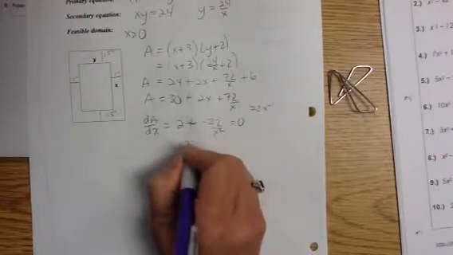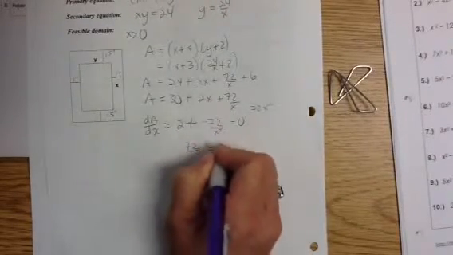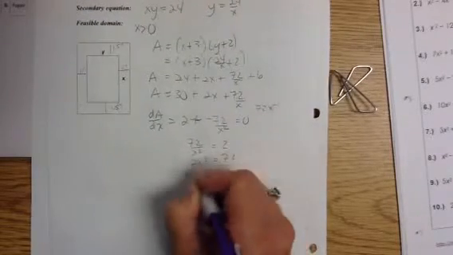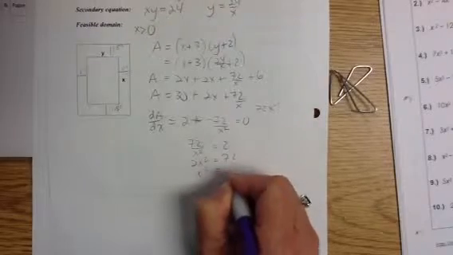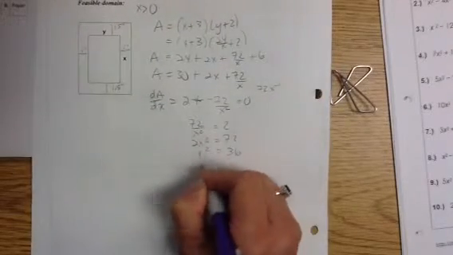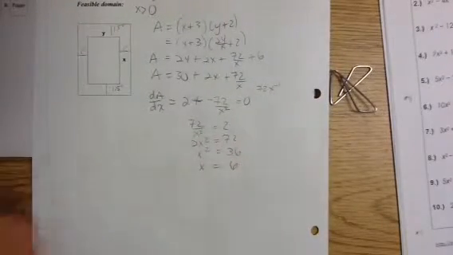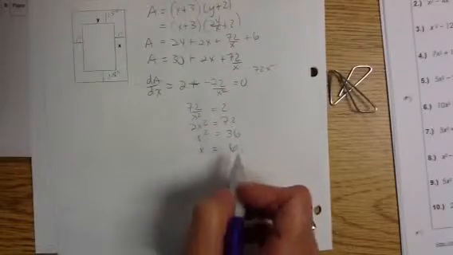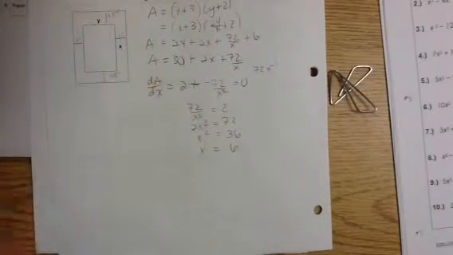So now I'm going to put this over to the other side. 2x squared equals 72. x squared equals 36, and x equals 6. Now I'm not going to use the negative because you can't have a negative length. So that's what I'm looking at, 6.